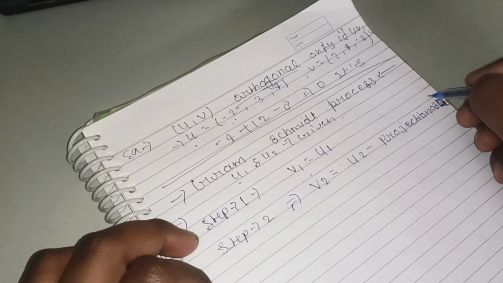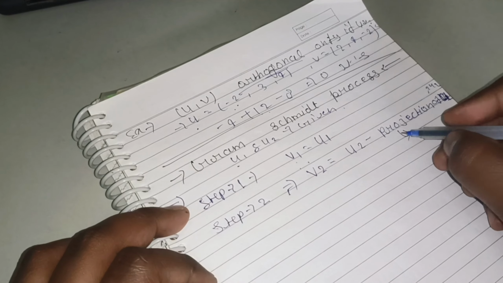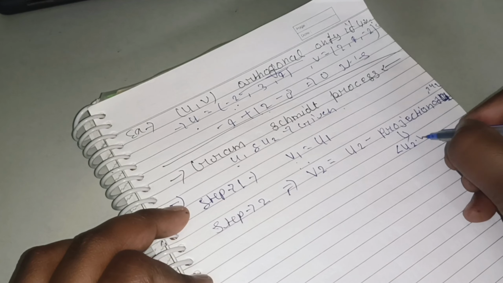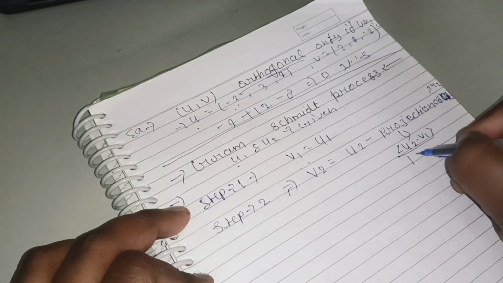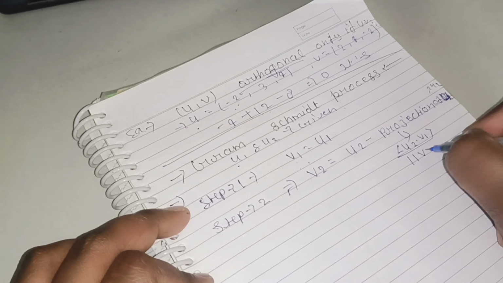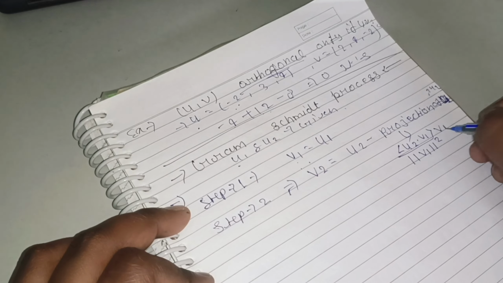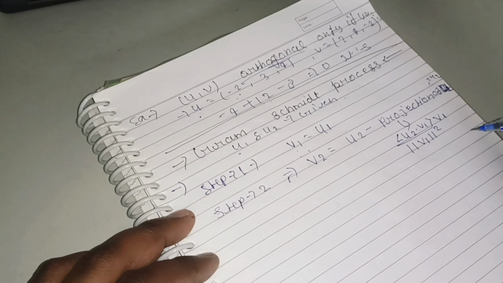What does projection mean? Projection means u2 dot v1, this is the dot product, over the norm of v1 squared, times v1.